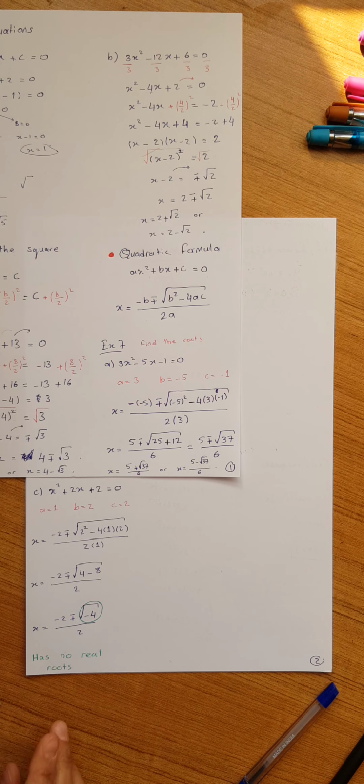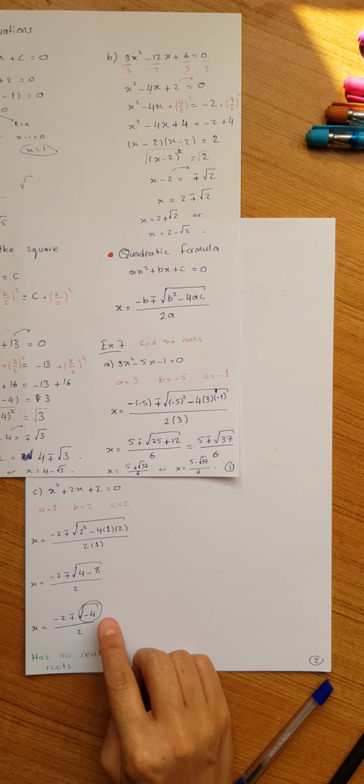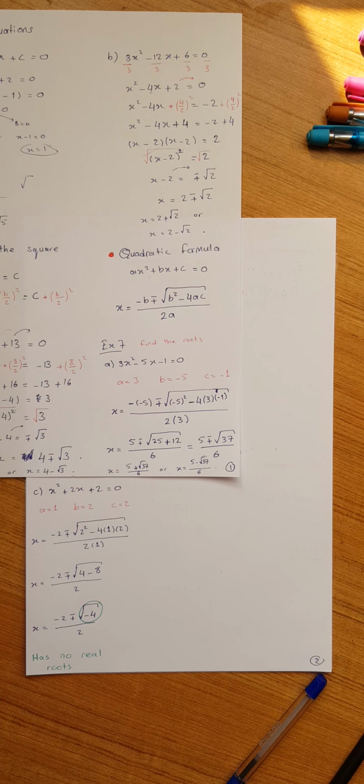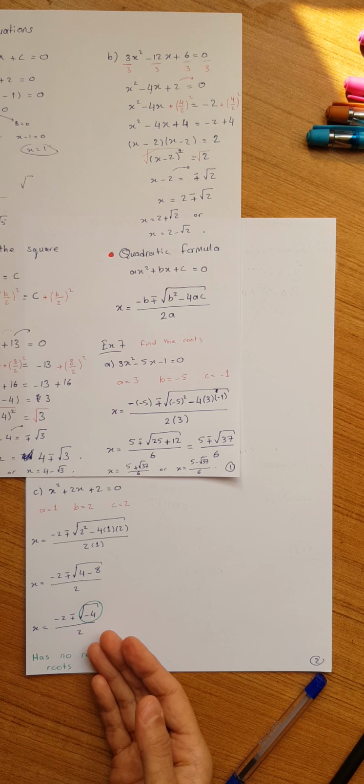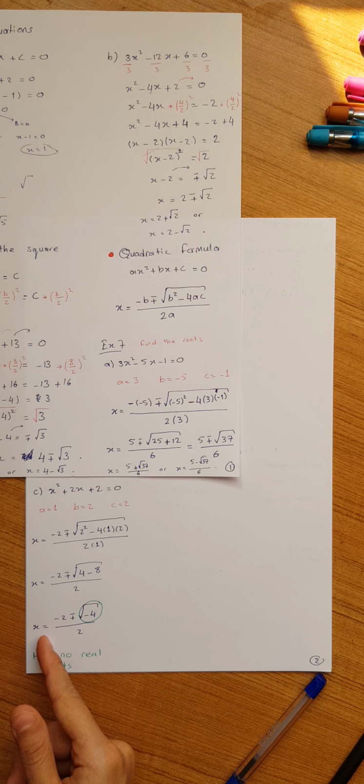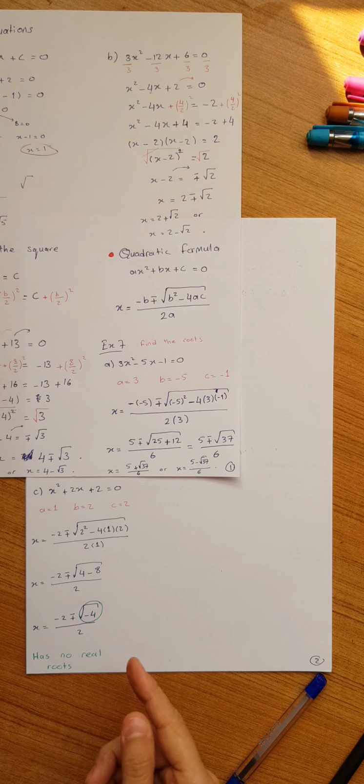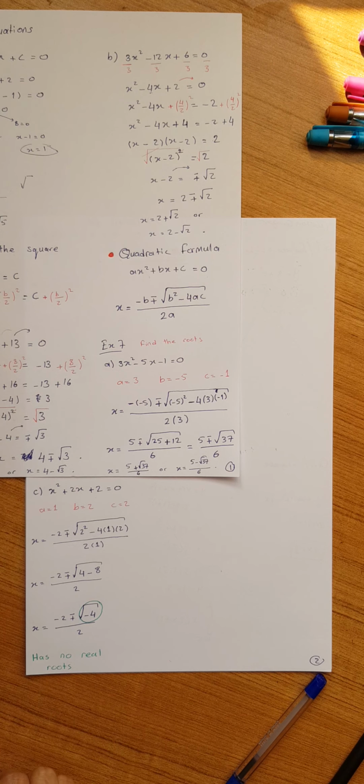Okay, so we are leaving it like that. Whenever you see a negative number under a square root, since you know it is unsolvable on real numbers, we say that we cannot solve this one on real numbers. Since we cannot solve it, we cannot find the value for x, the solution for x, so we say it has got no real roots.